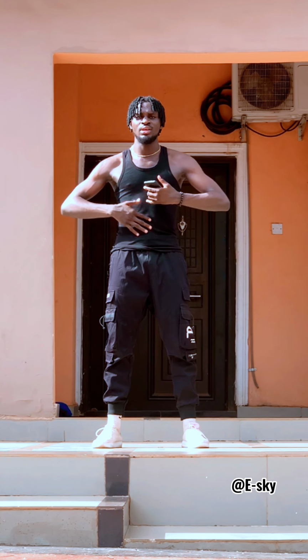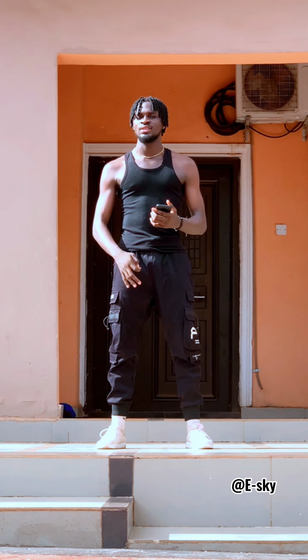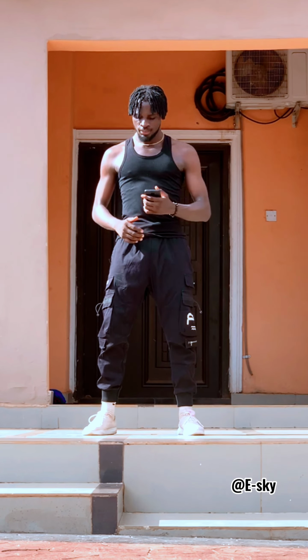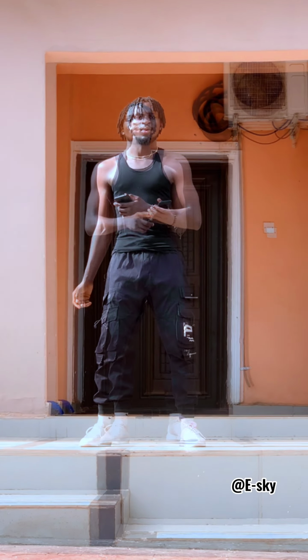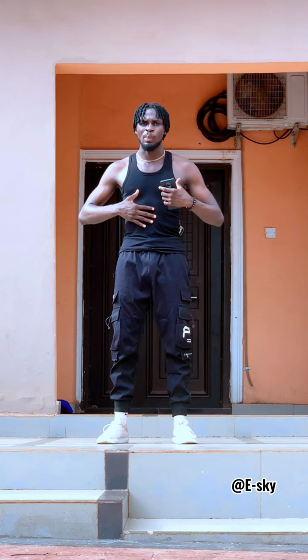So let's try one more time, then upper body, okay? 5, 6, ready, go. Palm, palm, palm, palm. 1, 2, 1, 2. Okay, so when you're done with the legs, you should have your upper body moves, okay?